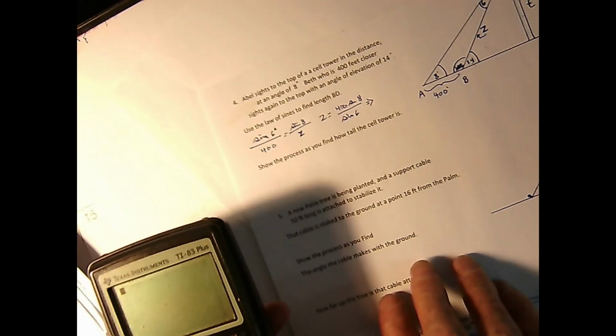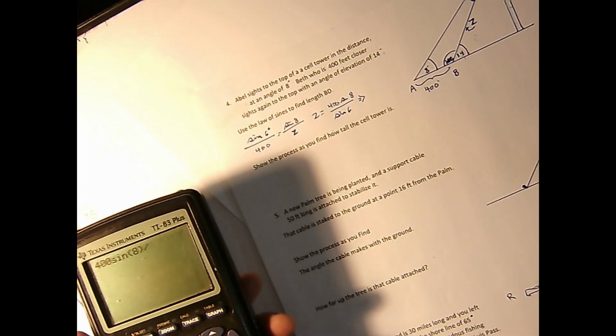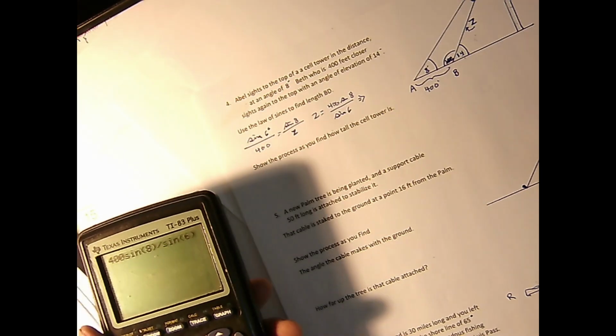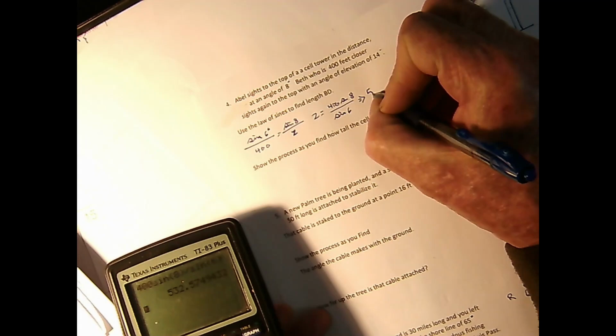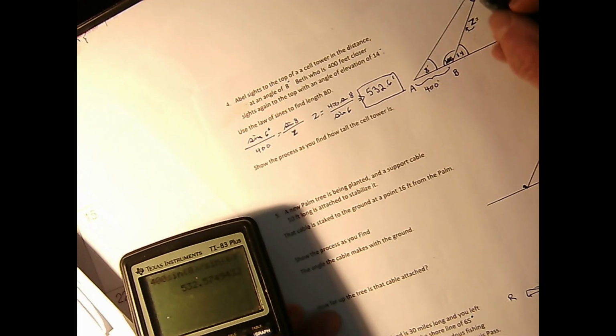Let's do this. 400 sine 8 divided by the sine of 6. That's all correctly written. That tells me 532.6. What are we talking about there? Feet? Yeah, that's what this thing would have been. Maybe that's a guy wire, maybe that's just the hypotenuse of a right triangle, but it's 532.6.